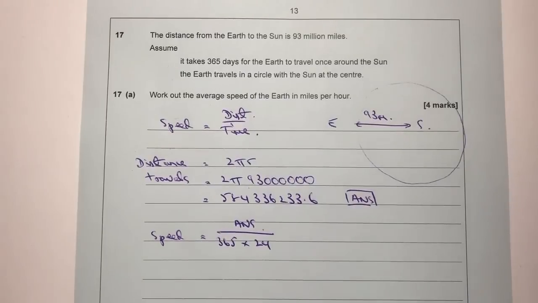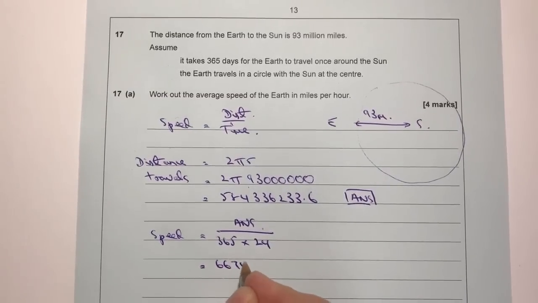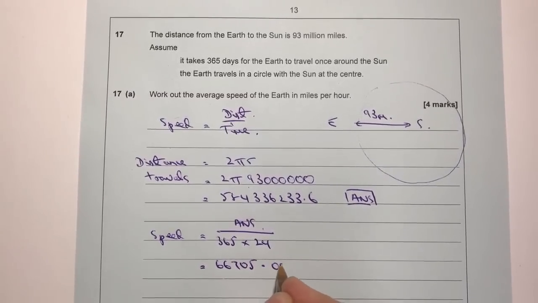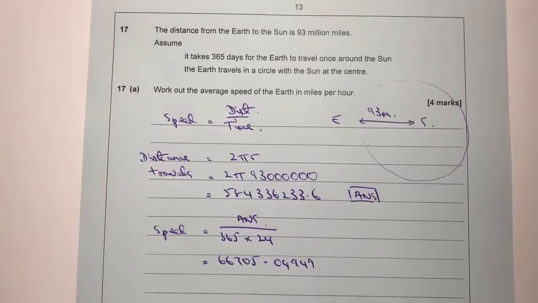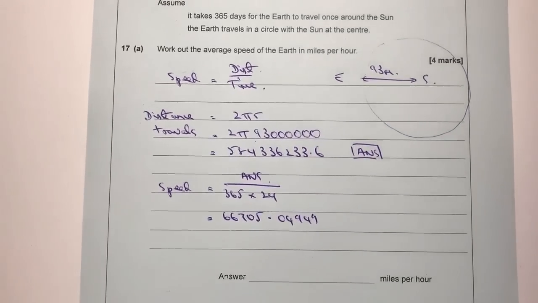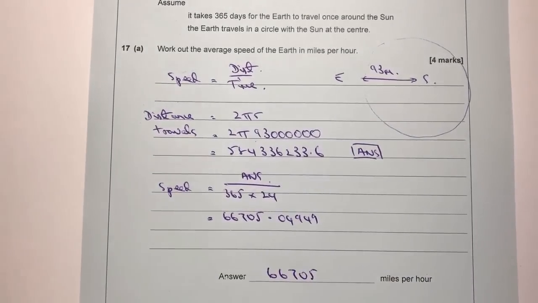If you work that out with your calculator, you're going to get an answer of 66705.04949. Okay, so we'll round that to a whole number, and we'll just leave that as 66705 miles per hour, and actually that's fairly accurate.